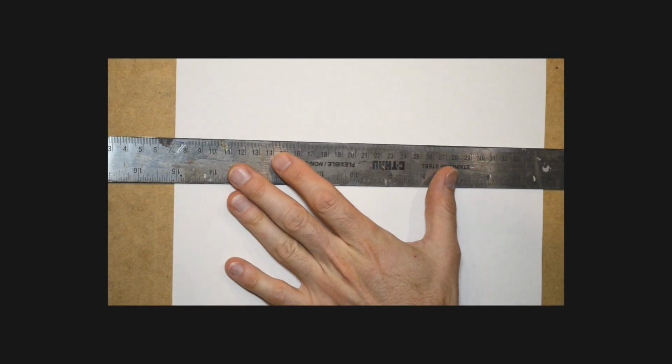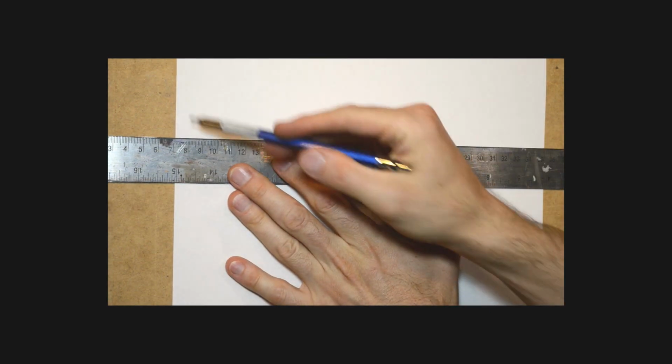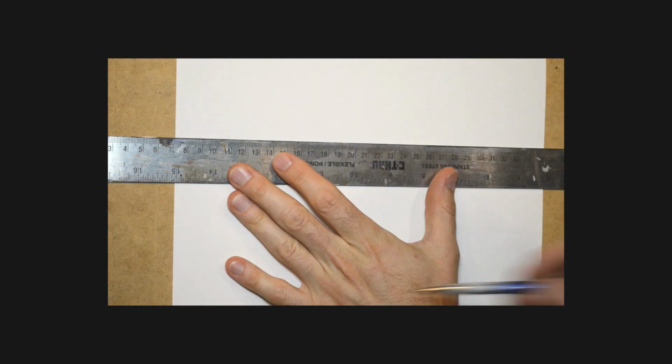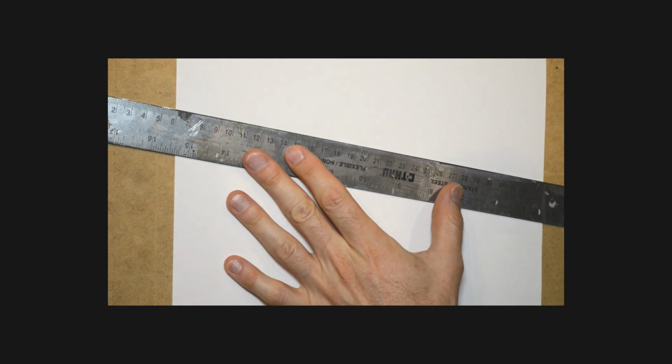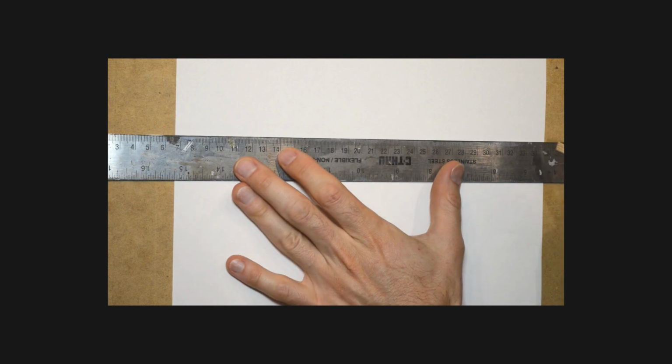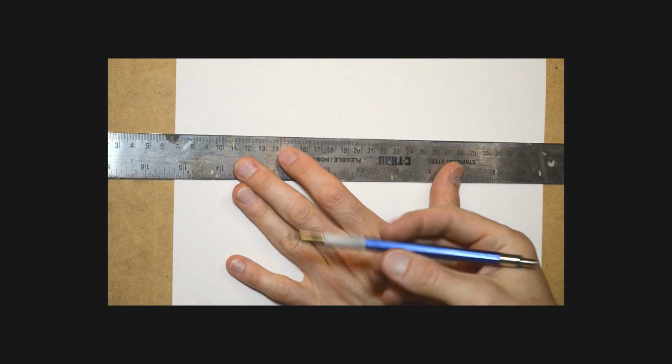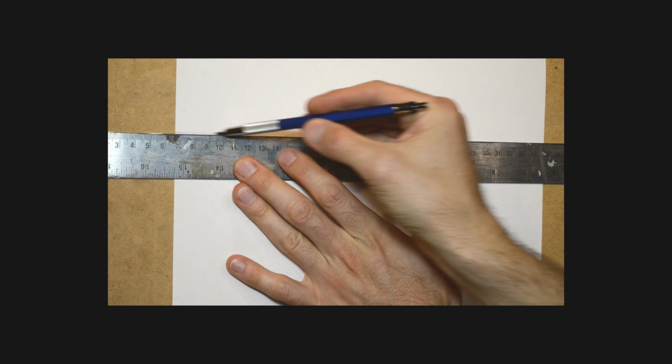Alright, so what we're going to talk about today is one-point perspective. Start us off with a horizon line. Remember, the horizon line needs to be parallel with the top and bottom parts of the pages. If it's skewed, then it's going to look weird. So make sure that you are relatively close.